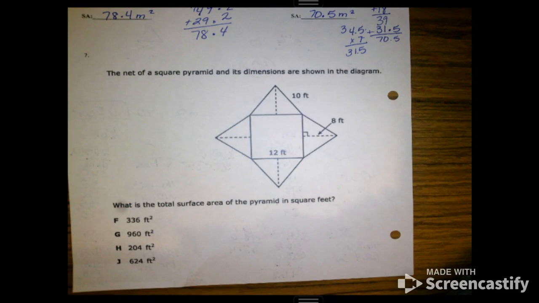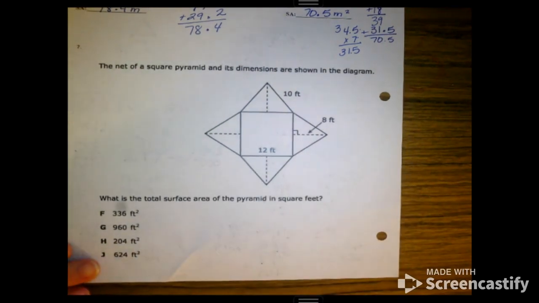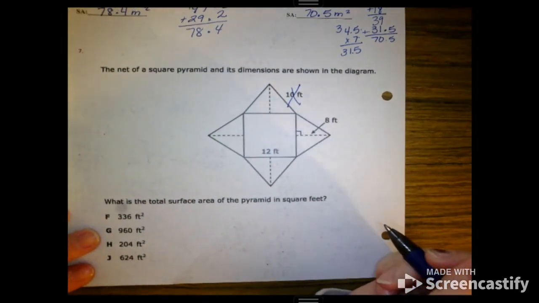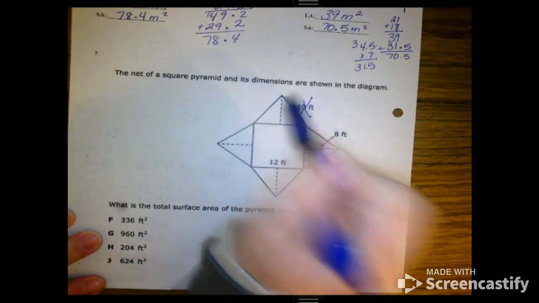I keep getting 300. All right. Now, what measurement do I not use? 10. Oh, I've been using that the whole time. Because that's a side length of that. I don't use that.